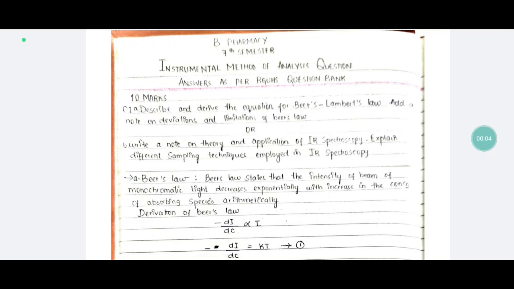So today I'm going to give you the 7th semester analysis question and answers as per RGUHS Question Bank. There may be a total of 20 question answers for 10 marks which are given in the question bank. So I'm going to start one by one.